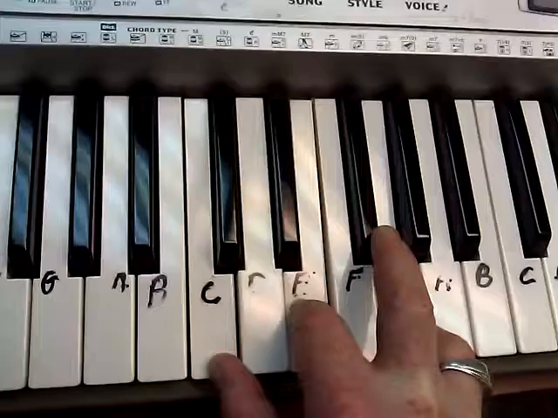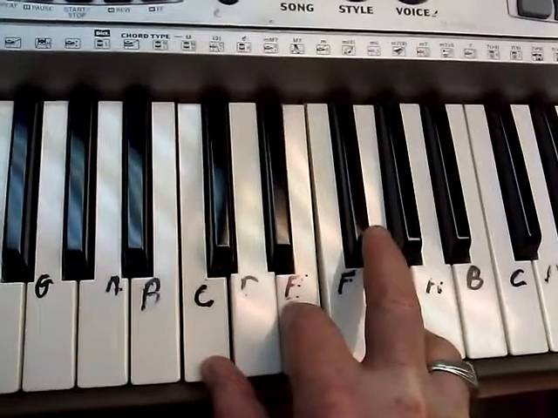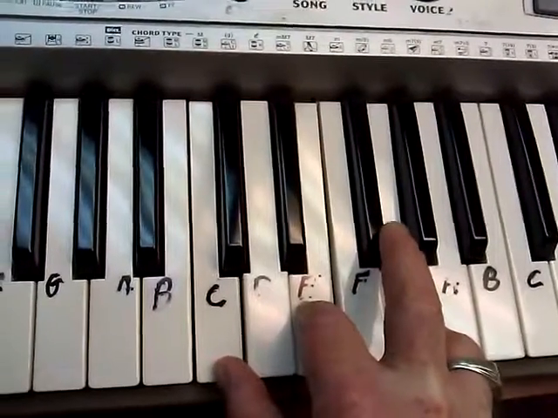There's a little quick lesson on triads, and we're going to start looking at the theory of these triads and how they work for songwriting in the upcoming videos.